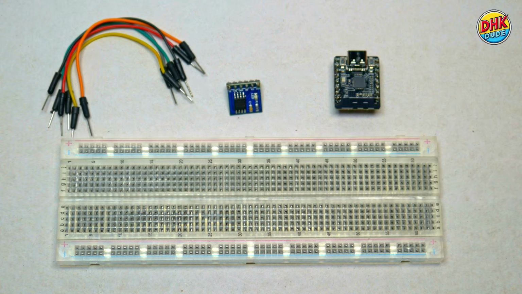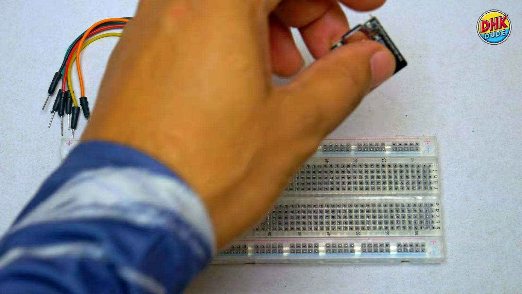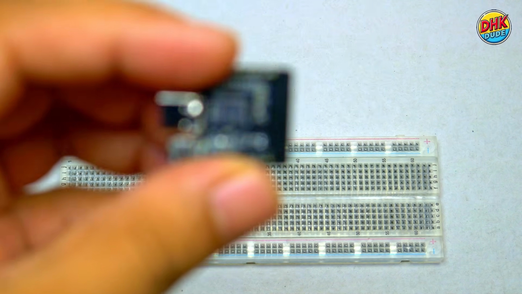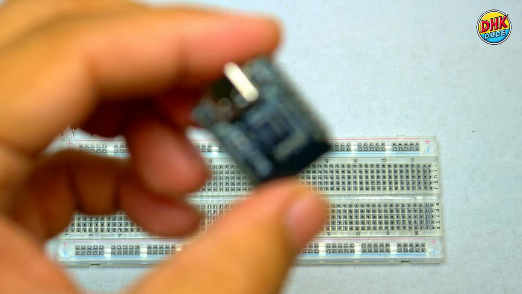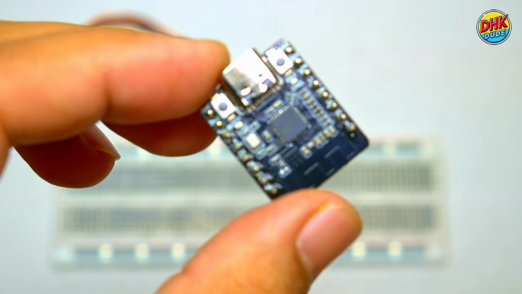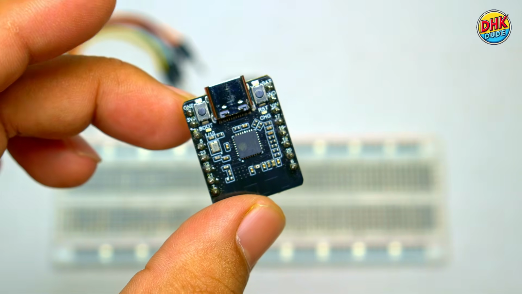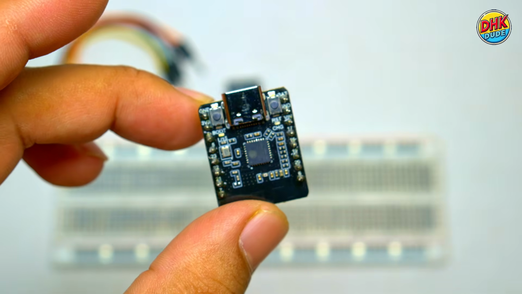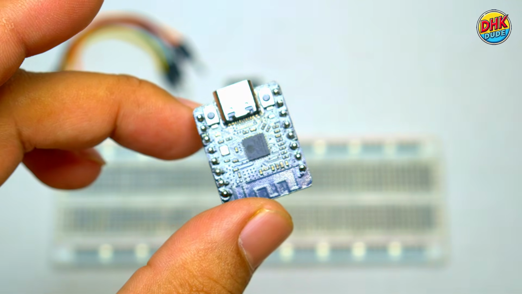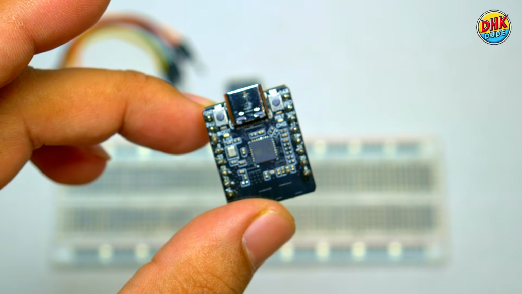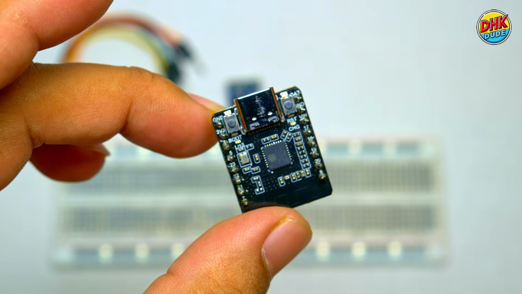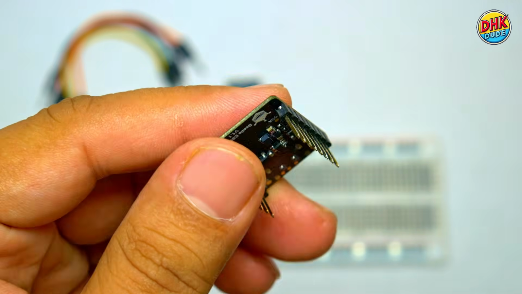Before we start wiring, let's take a quick look at the components used in this project. Let's talk about the board I'm using, the DFRobot Beetle ESP32 C6. This little board is built around the latest ESP32 chip, which runs on a 32-bit, RISC-V, single-core processor, clocked up to 160 MHz.